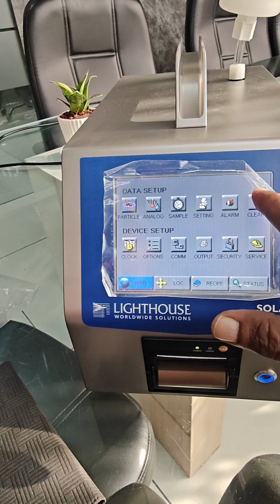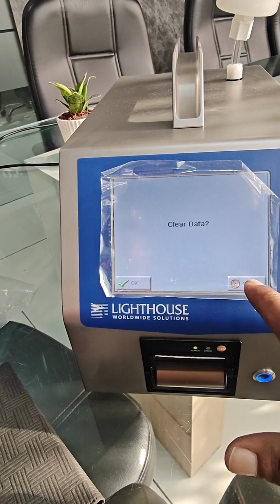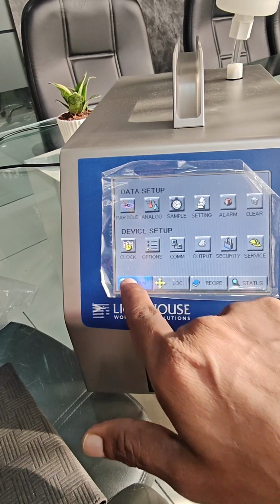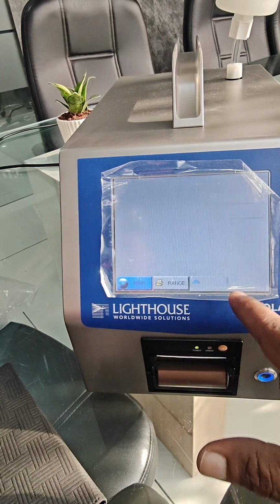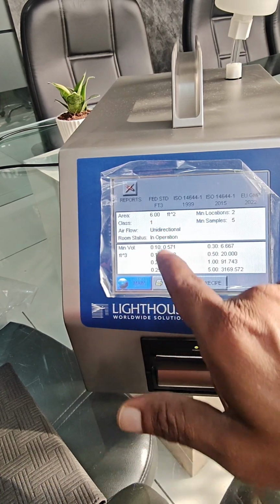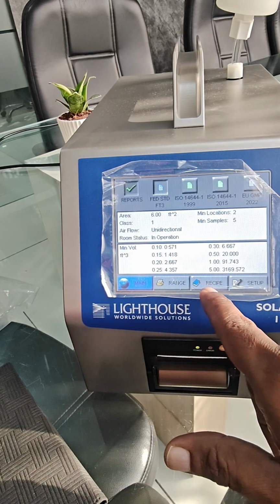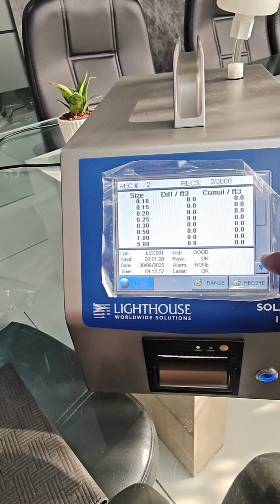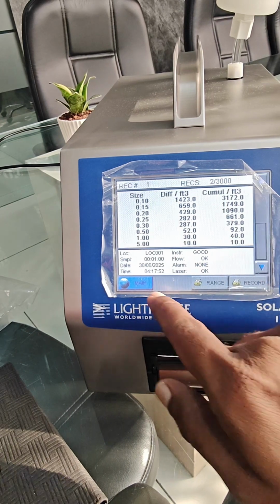If you want to clear the data, you have to press this button, whereas you can see the data from here. These are the data.